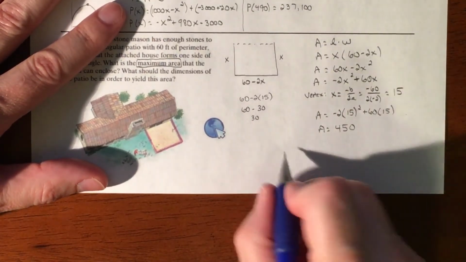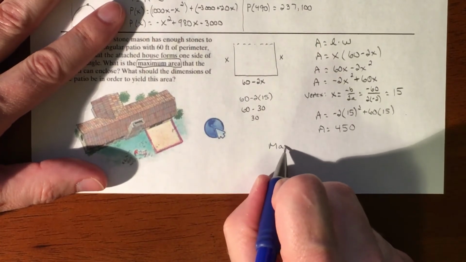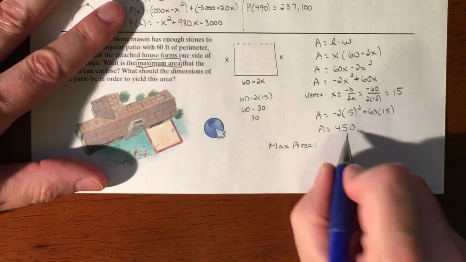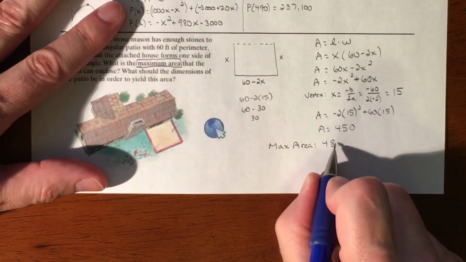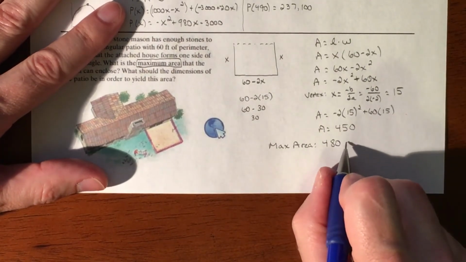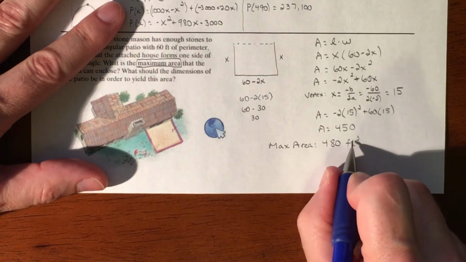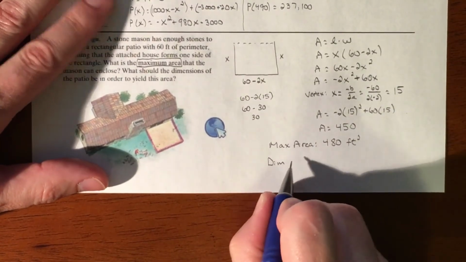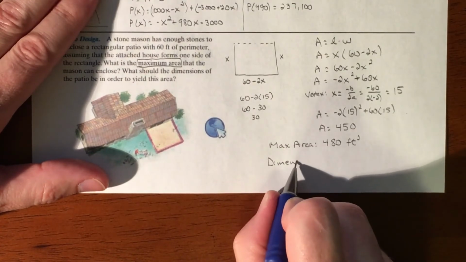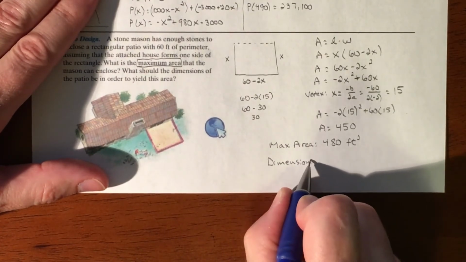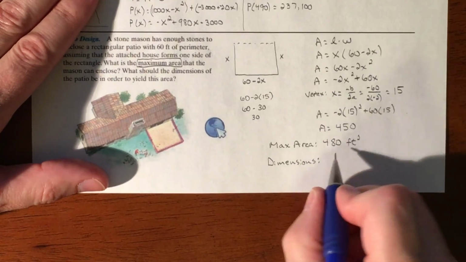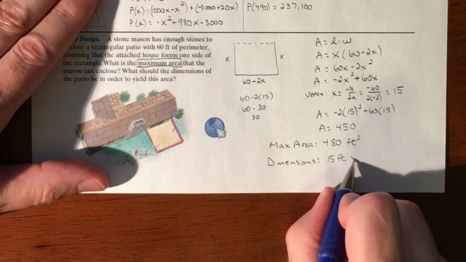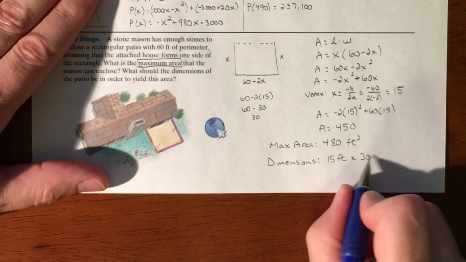Okay, so our maximum area is 450 square feet. And then our dimensions are 15 feet by 30 feet.